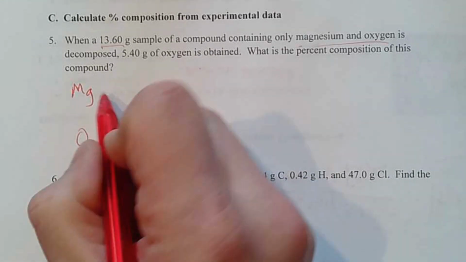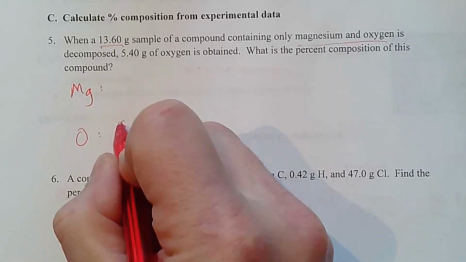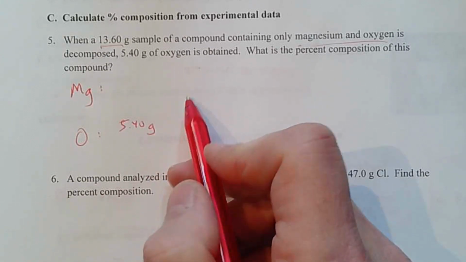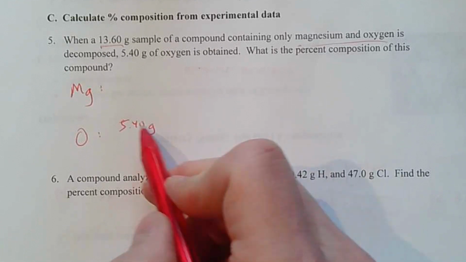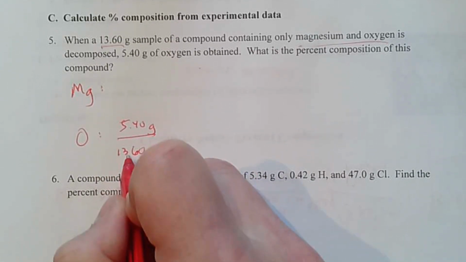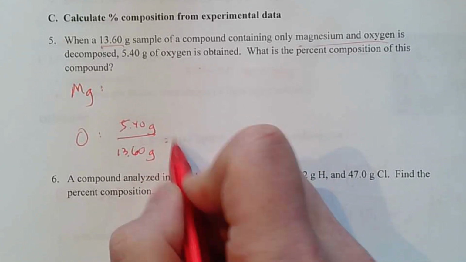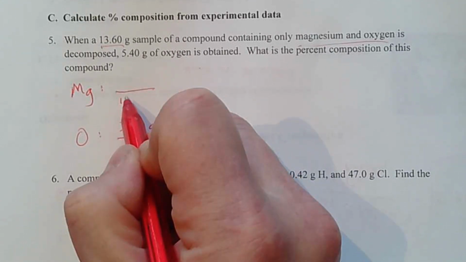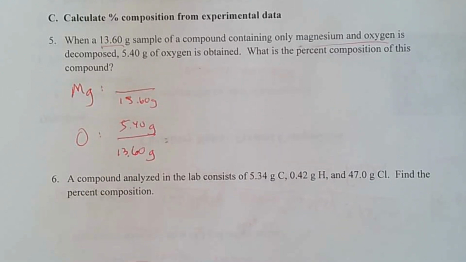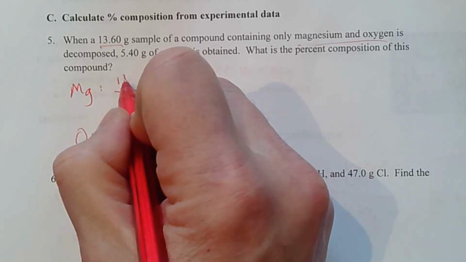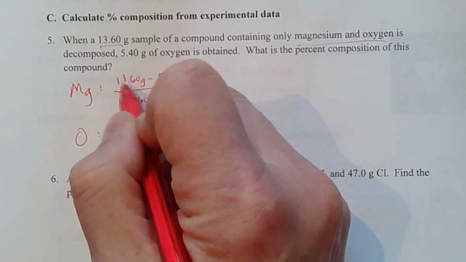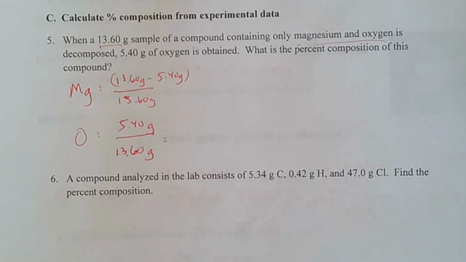Hopefully you understand, if I want to figure out, the mass of the oxygen is 5.40 grams, and percent composition, or percent, is the part over the whole. So the oxygen part is easy to figure out. You put that over the whole. And the magnesium you can find two different ways. If you wanted to figure out how much magnesium was present, you just take the 13.60 grams, subtract off the 5.40, and then divide it by the 13.60.